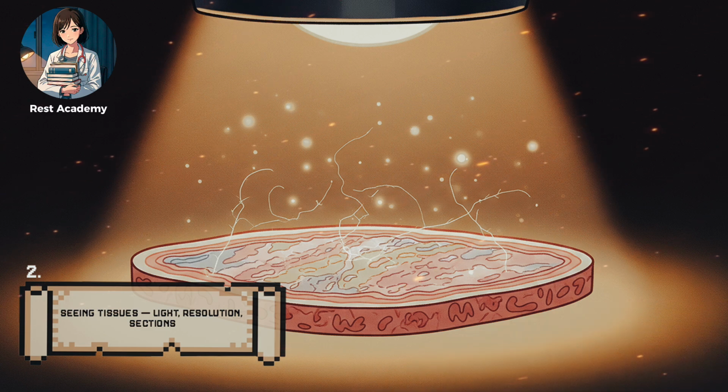Artifacts lurk everywhere and must be recognized so you do not mistake preparation for pathology. Knife chatter produces evenly spaced ripples like corrugations. Folds create double layers that thicken one region and thin another. Air bubbles under the cover slip form circles with dark rims. Overstretching on the water bath elongates nuclei along one axis. Shrinkage from dehydration pulls epithelium away from stroma, mimicking edema or clefts.